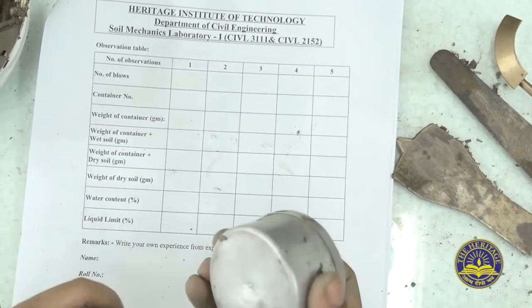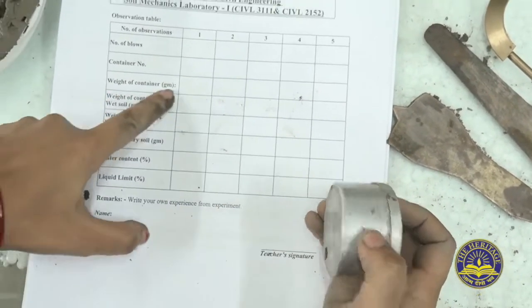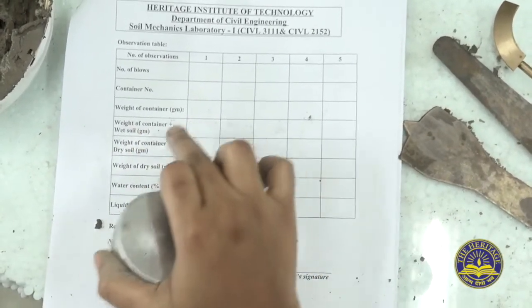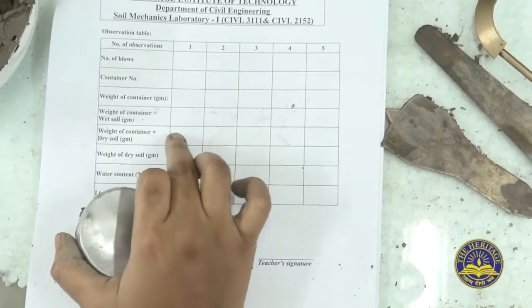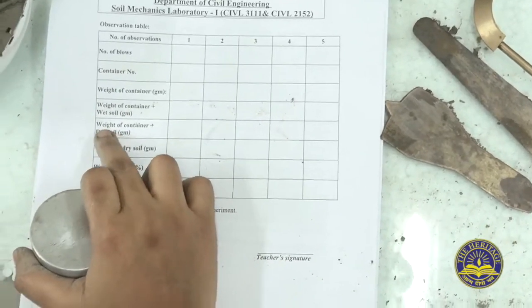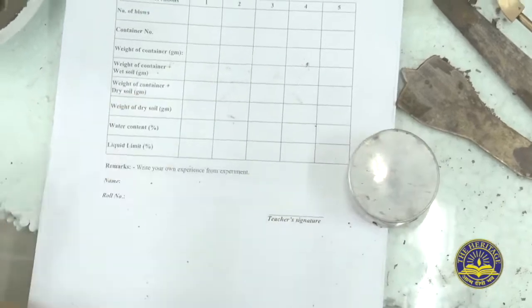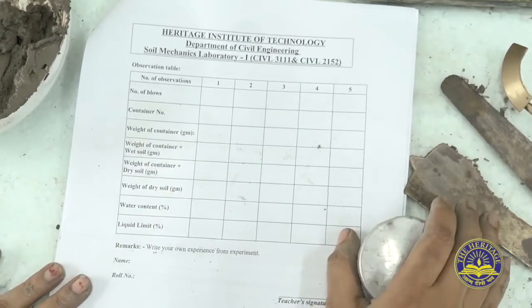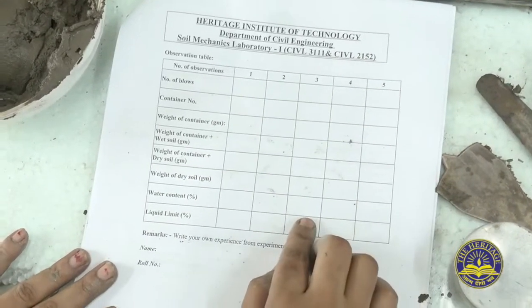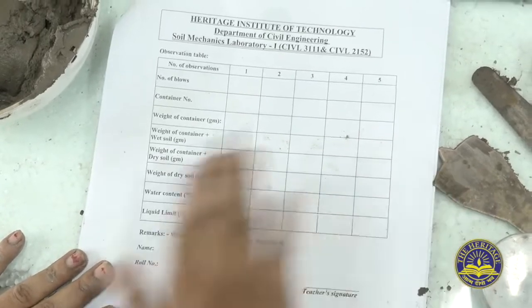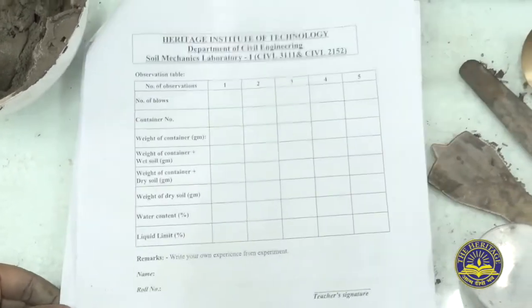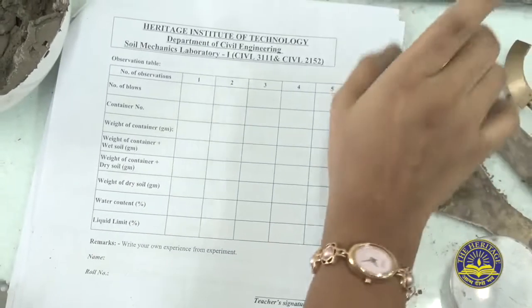Container number, we will write the container number here. Weight of the container, and weight of the container plus wet soil. Okay, taken, and then for dry sample we put it in the oven. Then we will get the weight of the container plus dry soil. For this experiment, we have to do this at least 5 times, and we will get the liquid limit at 25 blows.